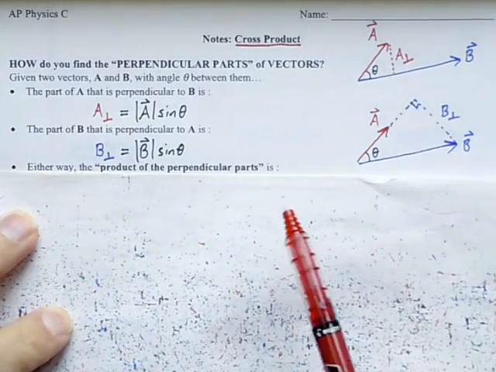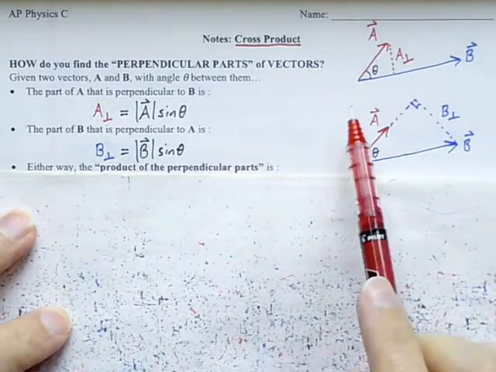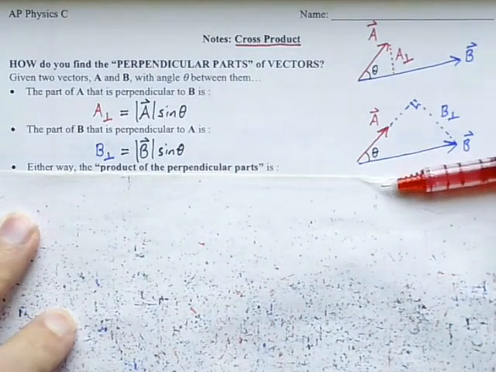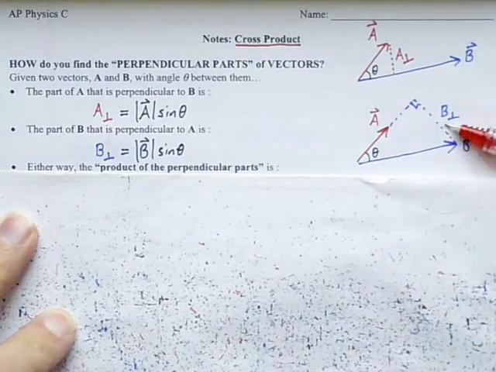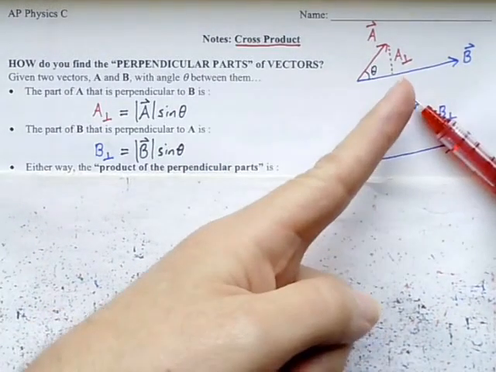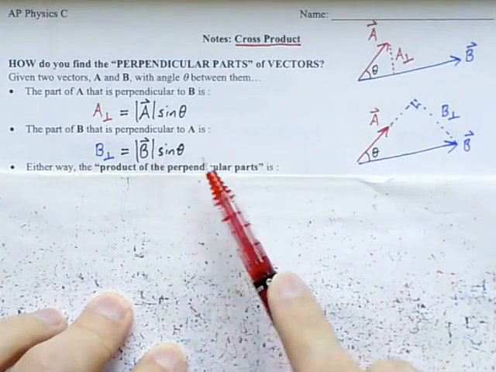We can also find the part of B that's perpendicular to A. So same two vectors, but here in this picture, I've made B the hypotenuse of a right triangle and drawn in those legs. And this leg here is the component of B that makes a right angle to the direction of A. So that's B perpendicular, which we see is given by the magnitude of B sine theta.